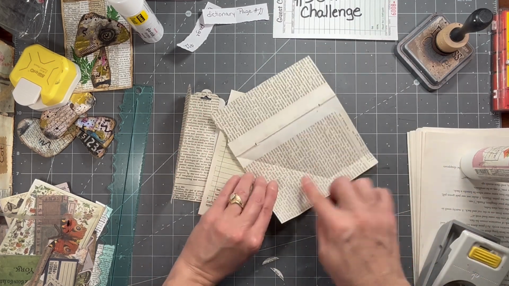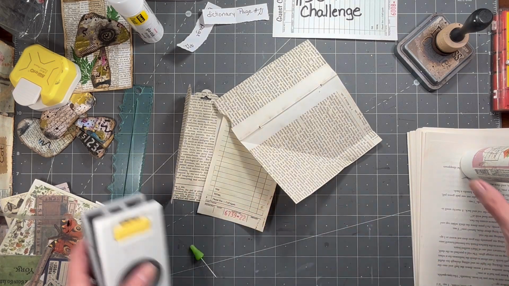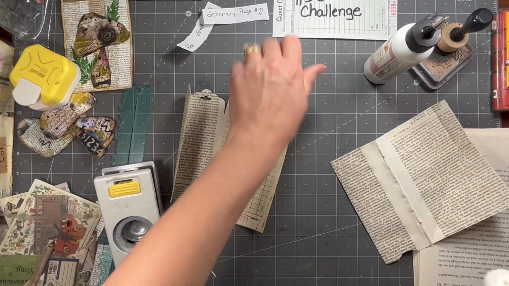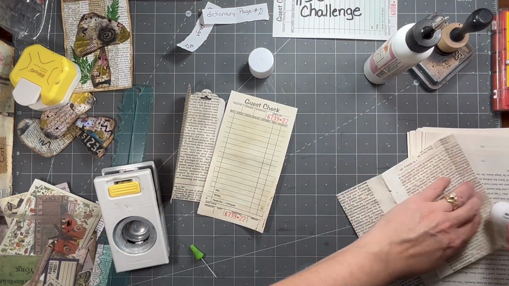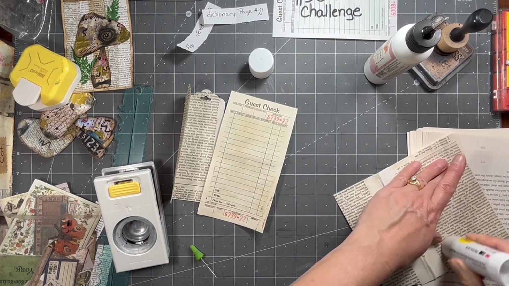Okay, and then I'm going to glue this whole flap down. You could cut that off, but I figure it's just going to help strengthen my little opening pocket. Oh, I didn't think about what's going to go in there. Well, we'll find something.